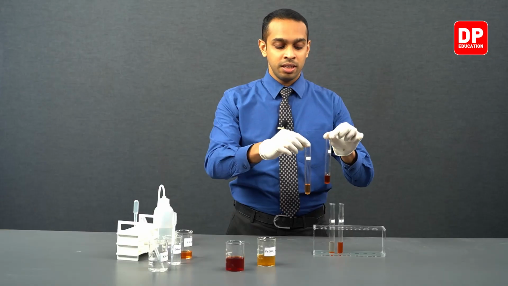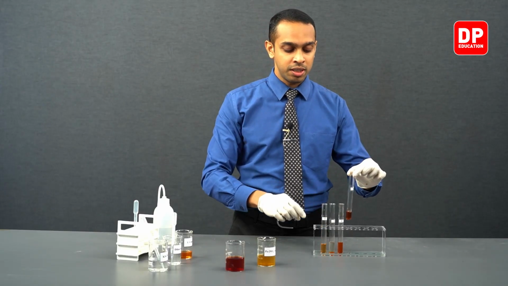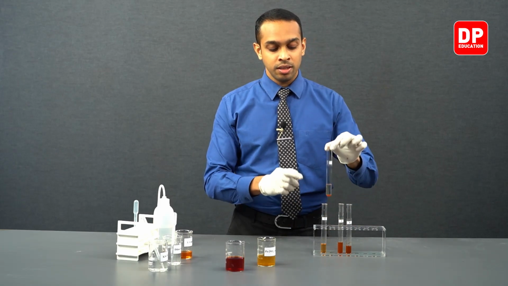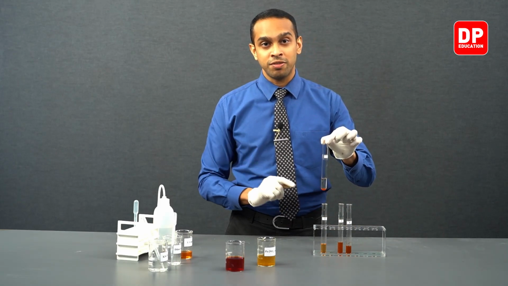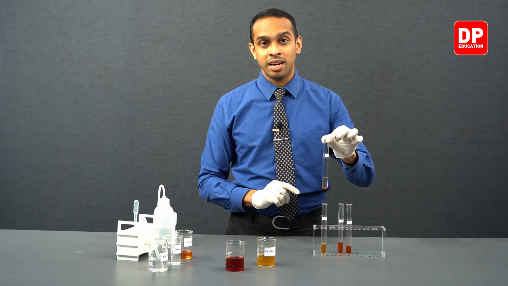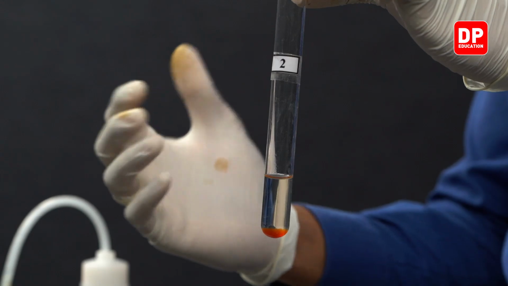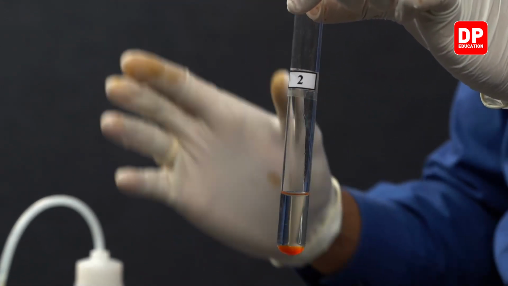This indicates the equilibrium has shifted more towards the product side. When we were adding sodium hydroxide, the equilibrium shifted more towards the reactant side, because by adding sodium hydroxide, we have decreased the concentration of Fe3+ ions in the medium.